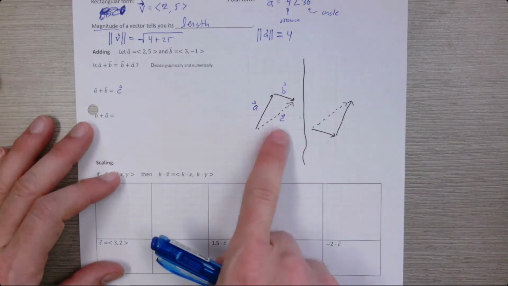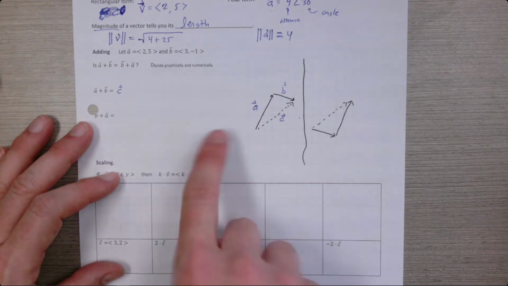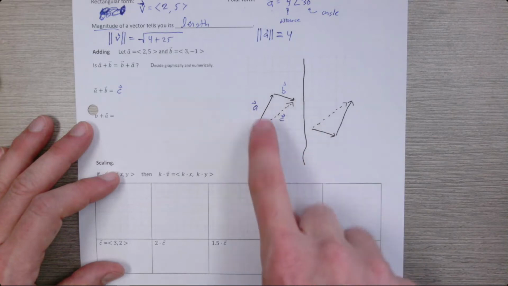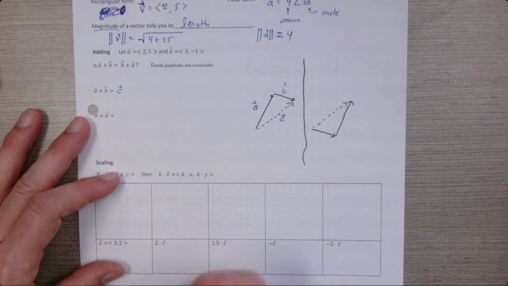So the big takeaway is adding vectors, you think about putting them end to end, but when you add them together, the result is also a vector that just starts at the very start of your path and ends at the very end of your path.